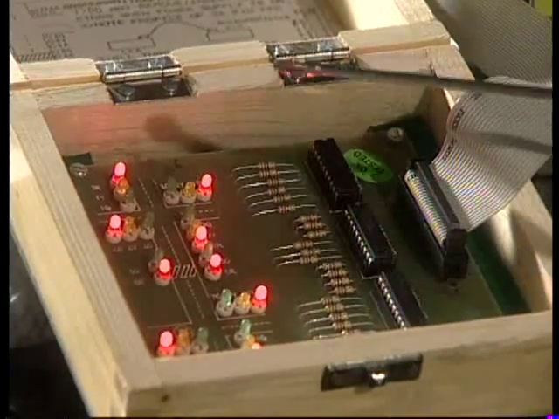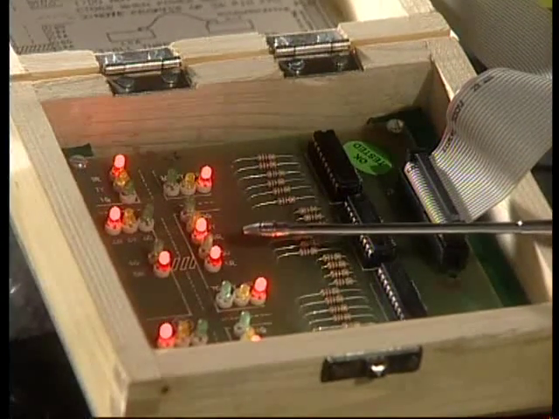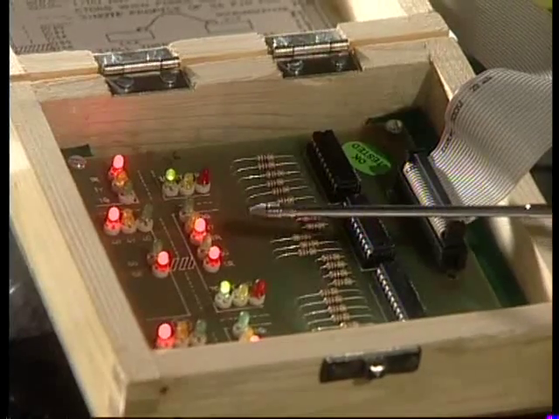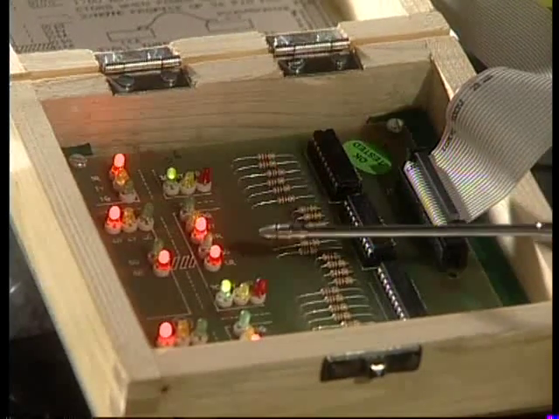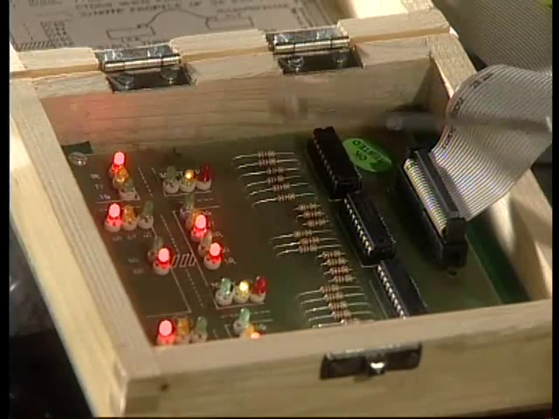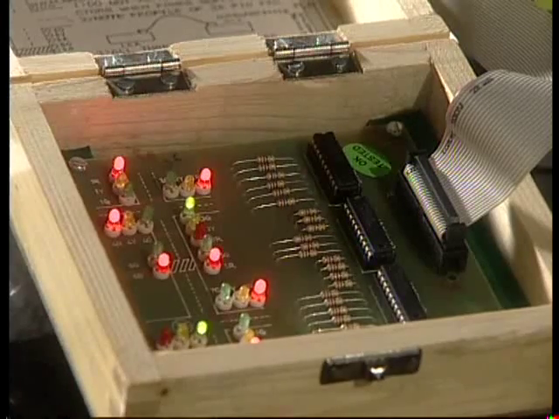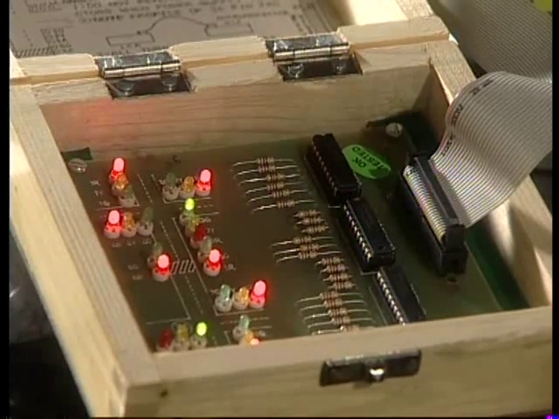Simultaneously two junctions are controlled as well as these pedestrians. Now the green light for pedestrians has glowed, it means pedestrians can walk through. When the red light glows, they should not walk, they should not cross the road. So this is how easily we can control traffic signals with the help of a processor.